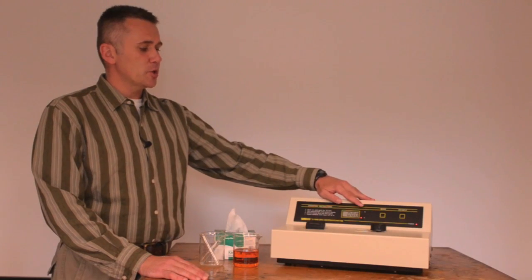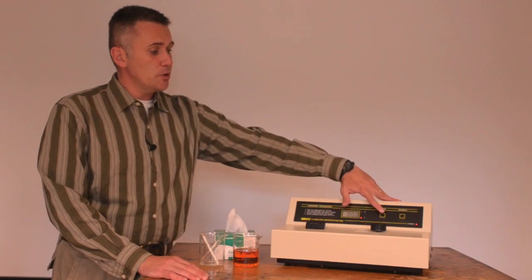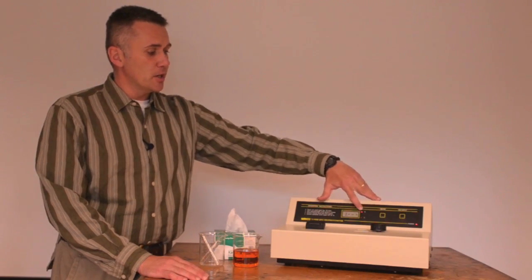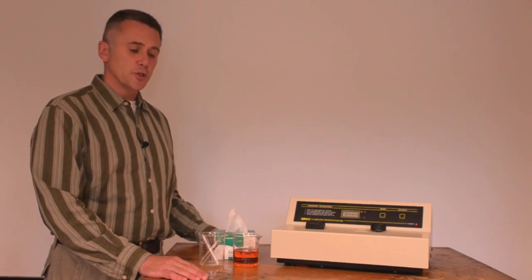You'll also want to make sure the instrument's in the absorbance mode. In this case, it's actually in percent transmittance, so we use the mode button to switch it so that the little red light is beside the A for absorbance. Now we're ready to use the instrument.